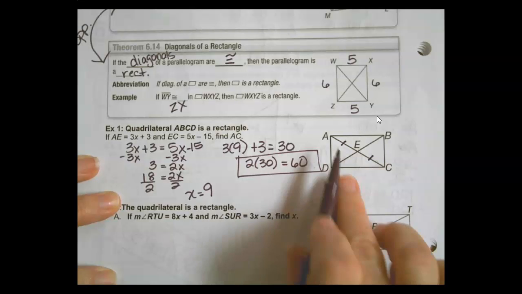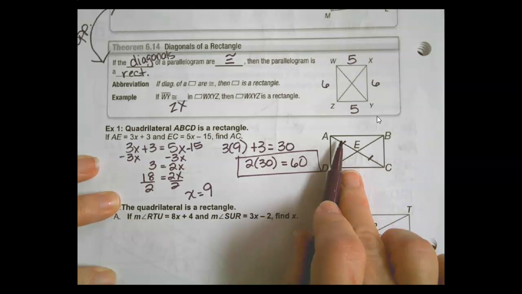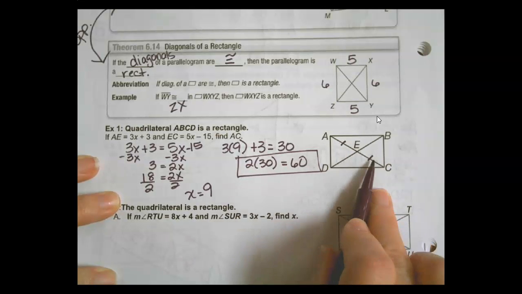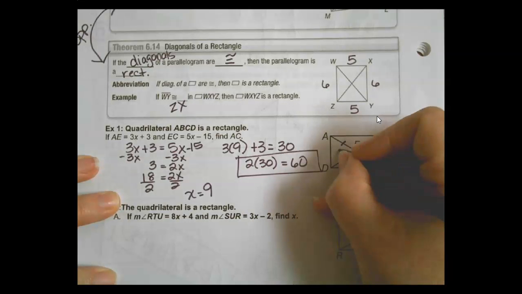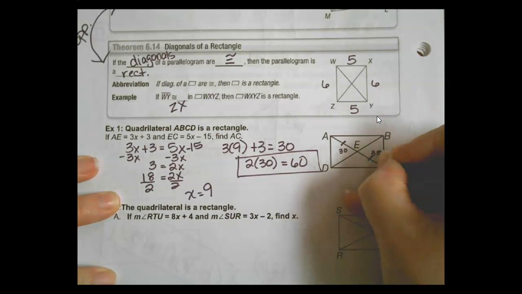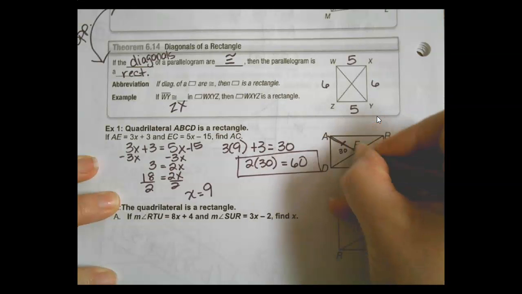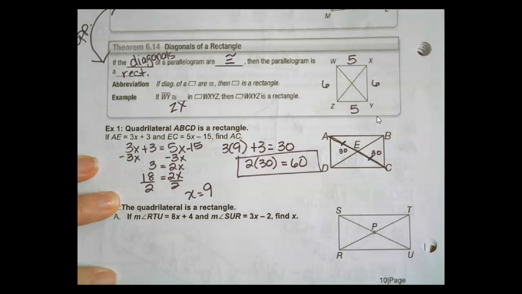Again, this is equal to this. We found this part was 30, therefore this side would be 30. So this side would be 30, this side would be 30, and so this whole line would be 60.